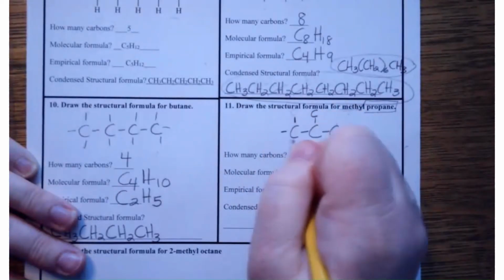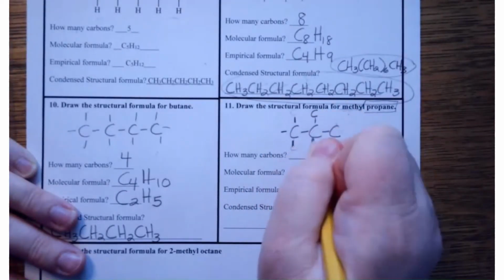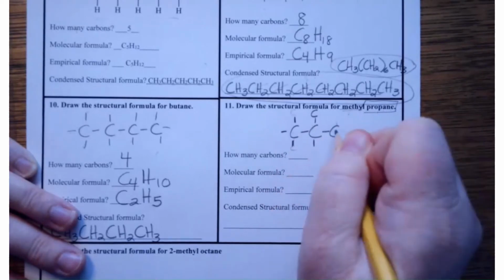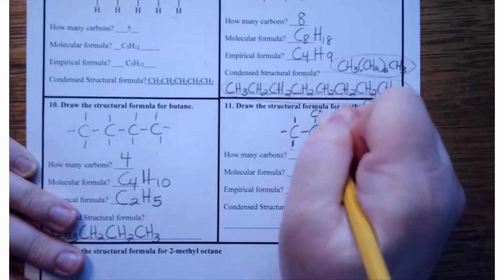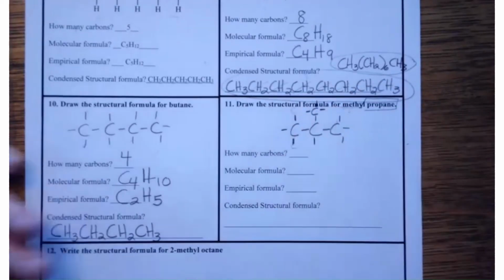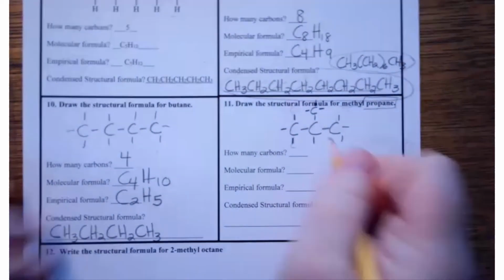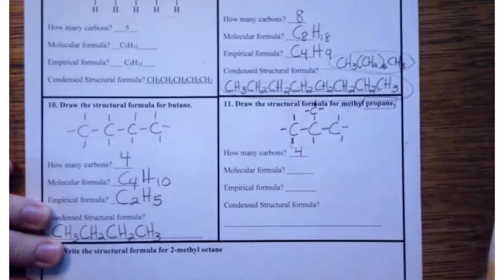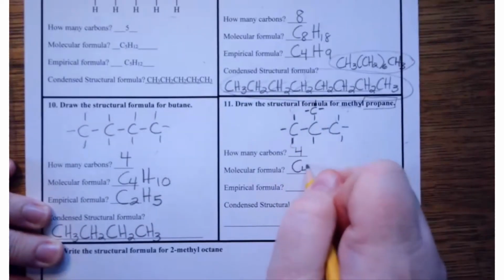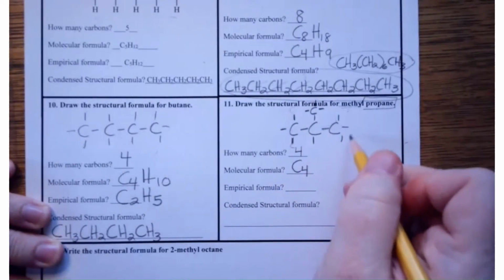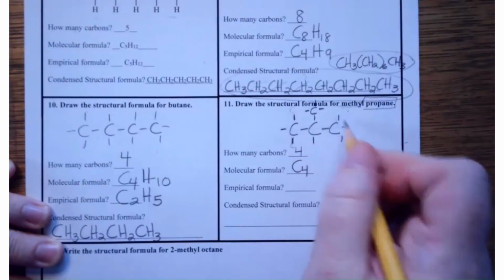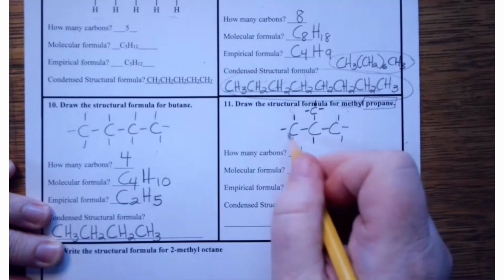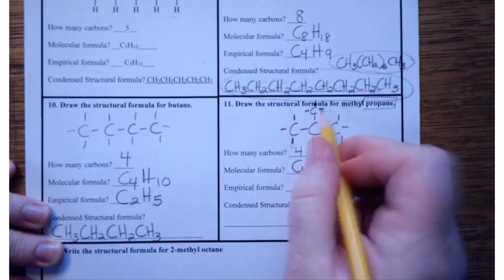Each carbon needs 4. 1, 2, 3. So this carbon just needs 1. 1, 2, 3, 4. And then don't forget the one on the branch. 1, 2, 3, 4. How many carbons? 4 total. What's my molecular formula? C4H. Remember, I only count the lines that aren't between carbons. So 1, 2, 3, 4, 5, 6, 7, 8, 9, 10.